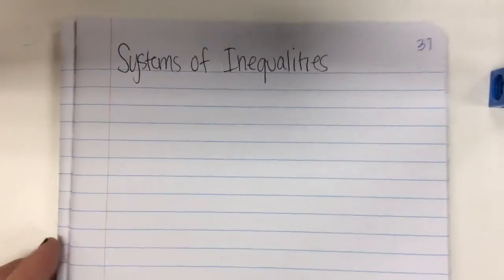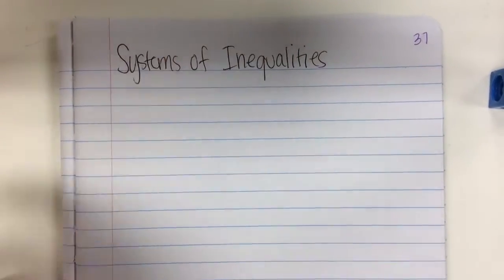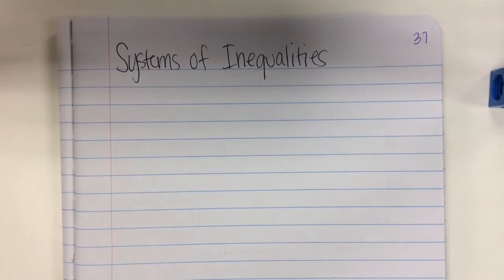However, today we're adding a system. It's not just an inequality, we've got a system. And here is the definition.